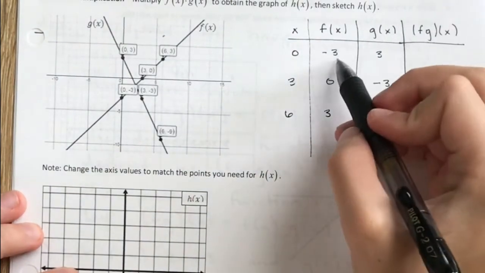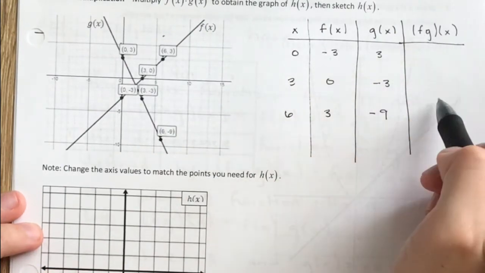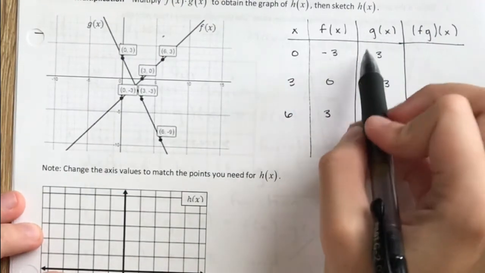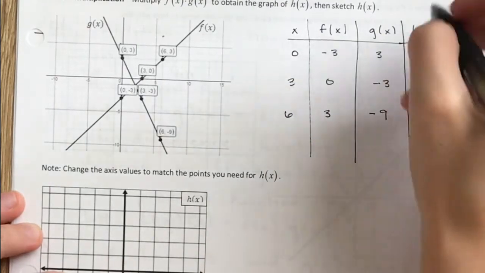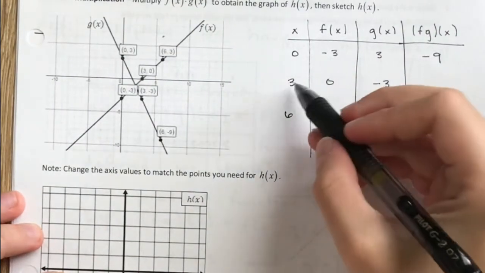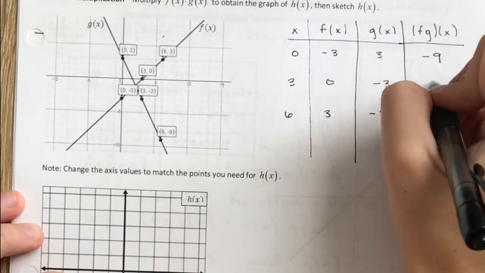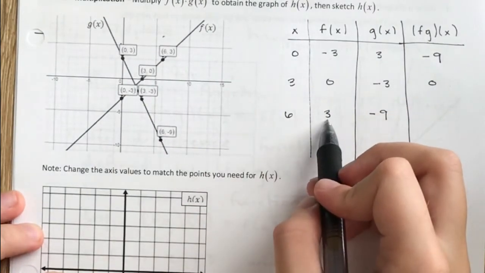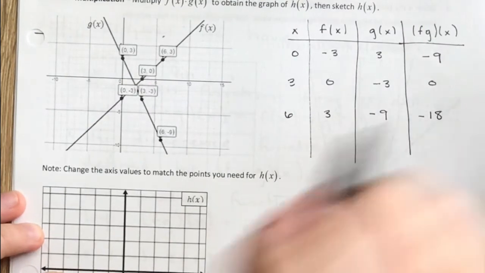All right, so let's look at this one. So we've got f times g of x. f times g of x is just f of x times g of x, so f times g at 0 is going to be -3 times 3, or -9. f times g at 3 is 0 times -3, or 0. And f times g at 6 is 3 times -9, which is -18.